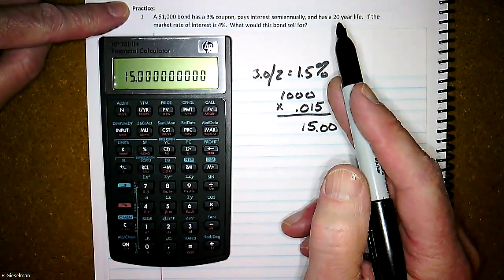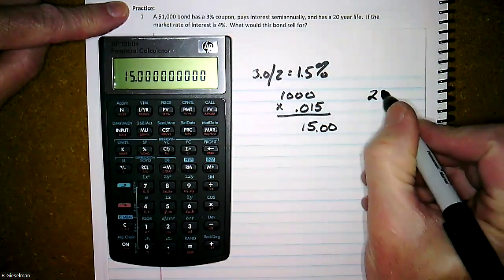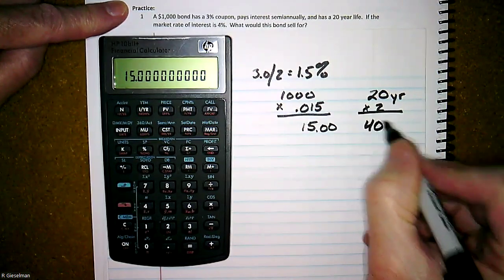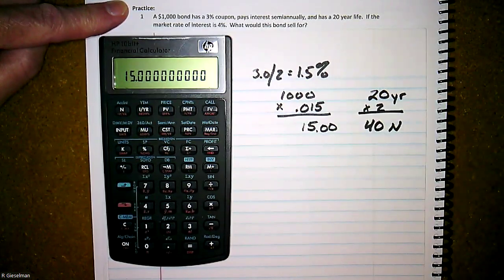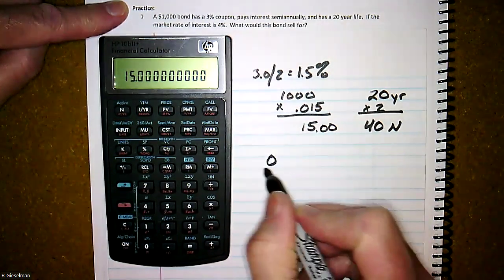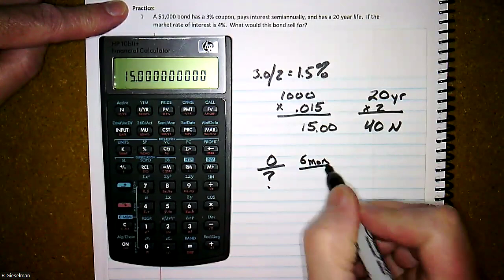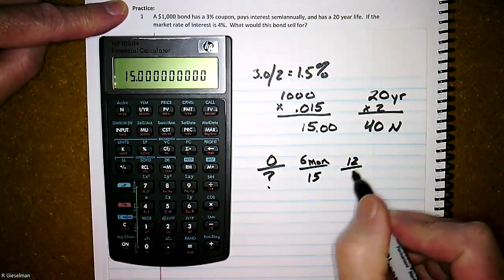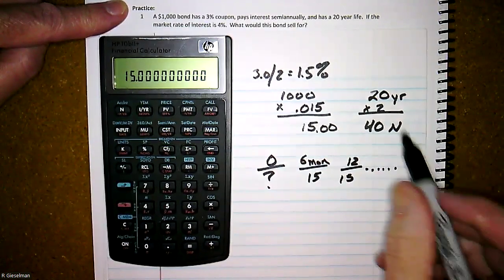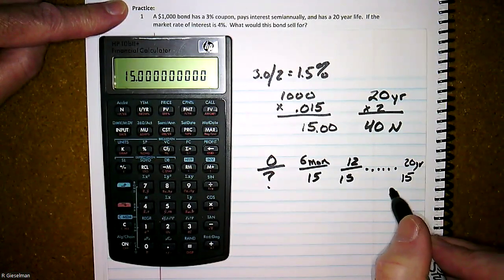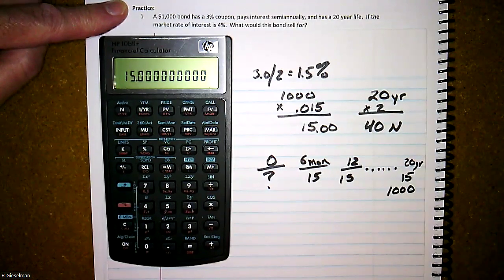The bond has a 20-year life, but it's paying interest twice a year. So we need to take that times 2, and we're going to have 40 N, or 40 periods where it's paying interest. So what you have is a bond that in year 0 sells for whatever, we're going to find that. And then in 6 months it pays $15 in interest, and at 12 months pays $15, and so on until you get out to 20 years from now. It's going to pay $15 of interest, and you're going to get your value back for the bond. $1,000 will be paid back at the end.